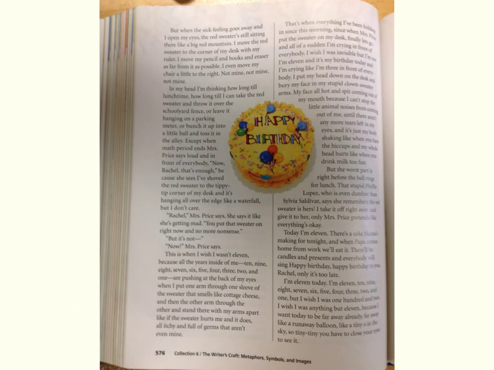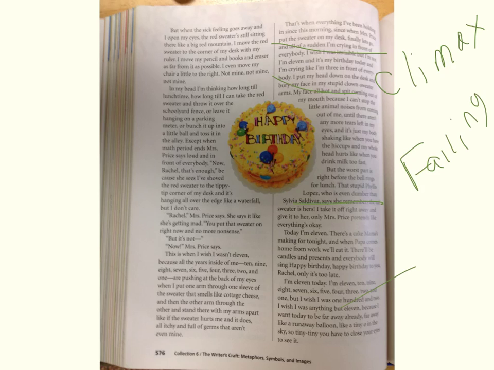And then you're going to find the climax and see where it is, and then you would label the climax. And the same is going to go for the falling action and the resolution. And because it's such a short story, there's not going to be a lot of these elements. There's not going to be a lot of falling action because it's so short.